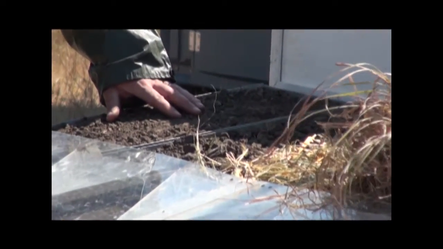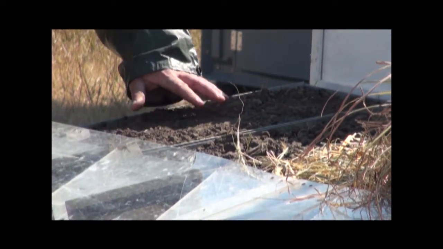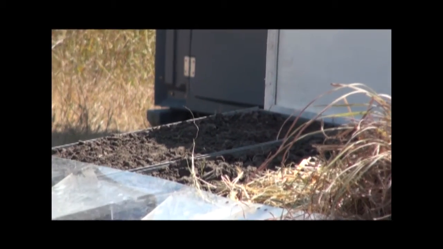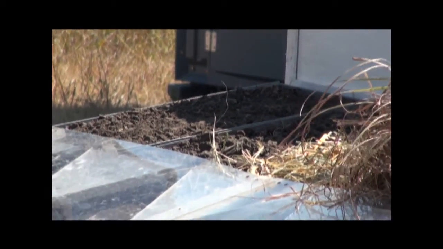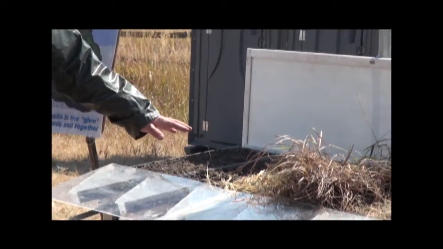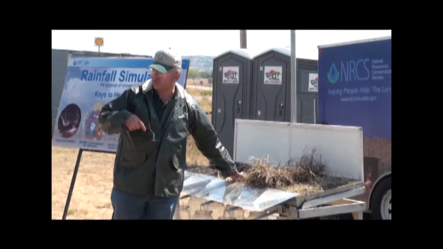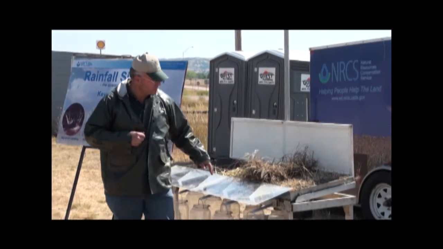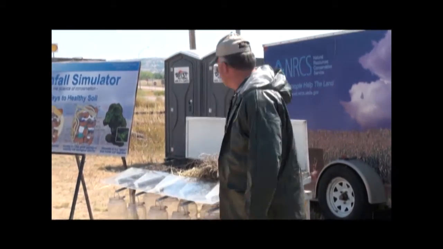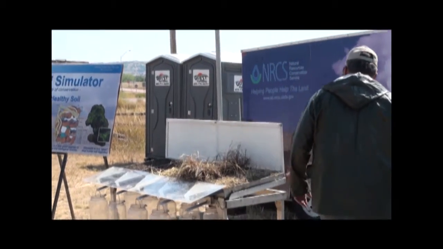Right down the road from my place, I collected one of the neighbors' fields, and that's what you're looking at right there. So: conventionally tilled, no-till with no residue, no-till with surface residue, straw on the surface, big blue stem, blue grama, right? Okay. Well, let's turn this thing on and see what happens.